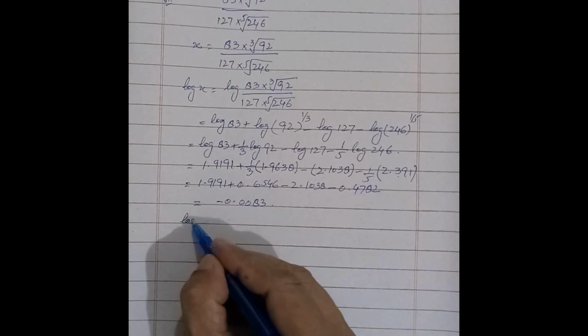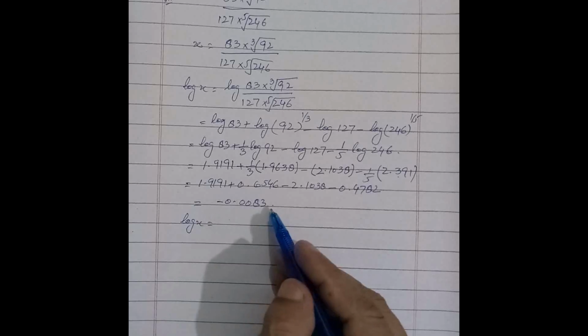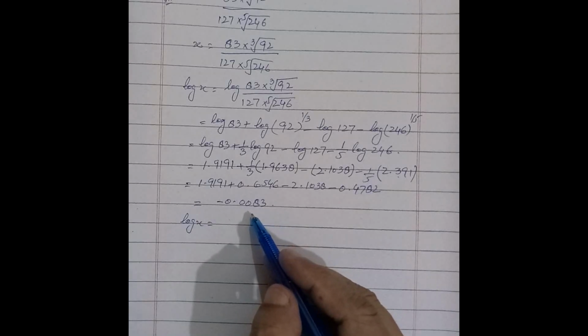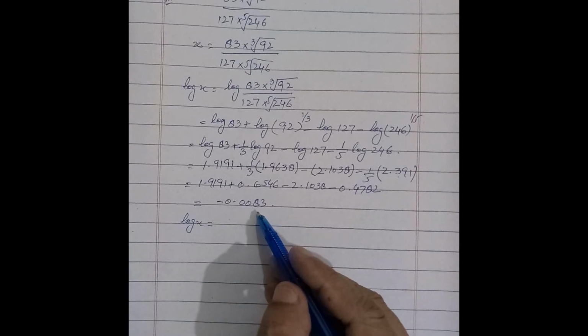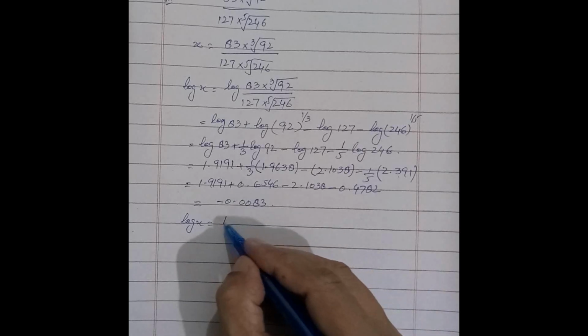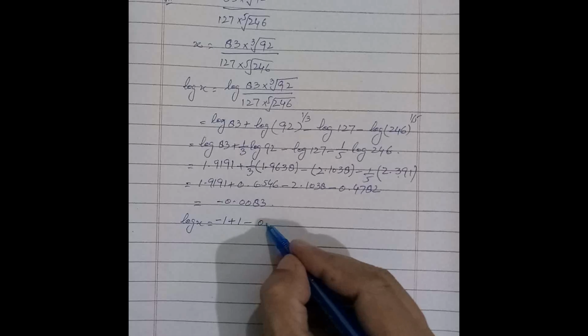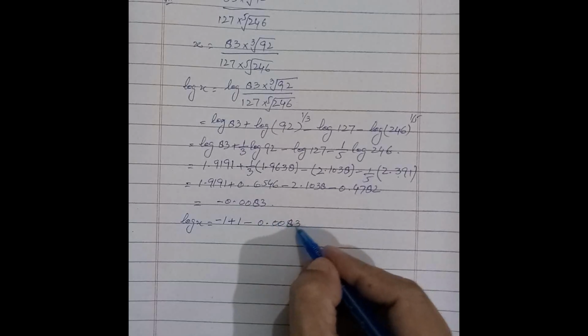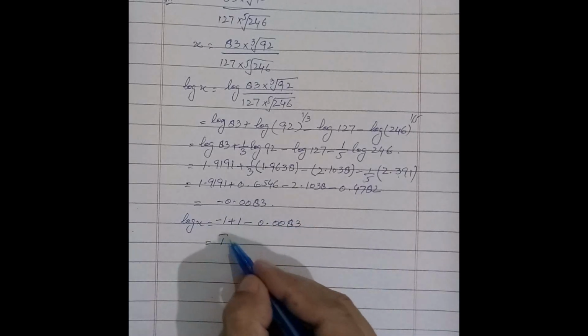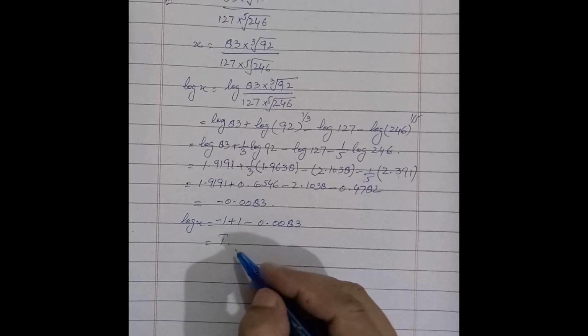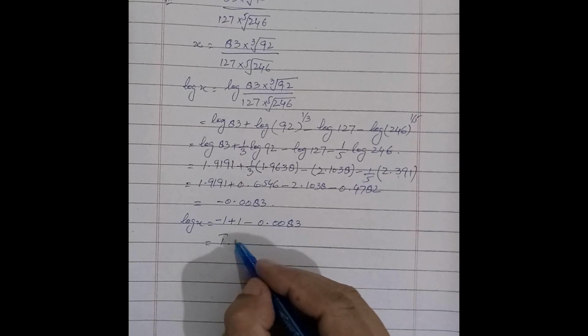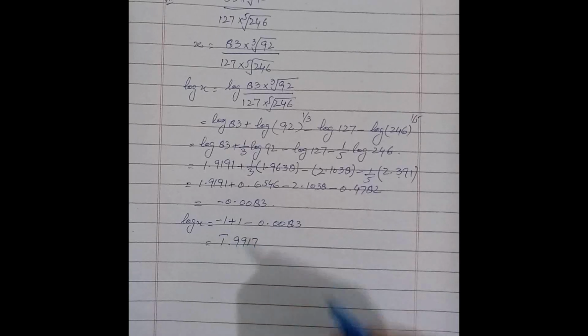and this value is equal to log x. Apply the formula for the antilog. We take 1 minus 1 plus 1 minus 0.0083, and the value is 1 bar 0.9917, and it is equal to log x. Now for finding the value of x, we take antilog both sides.